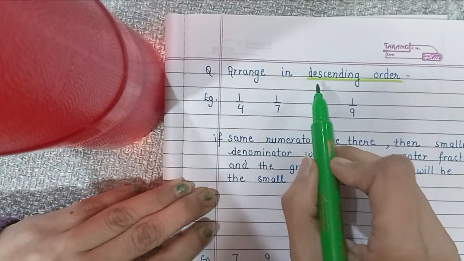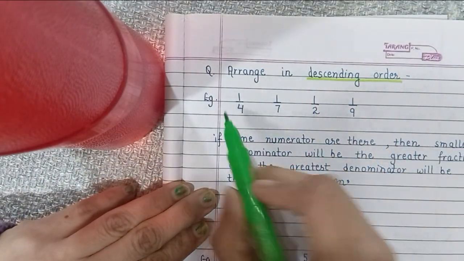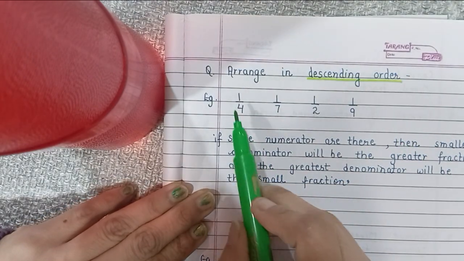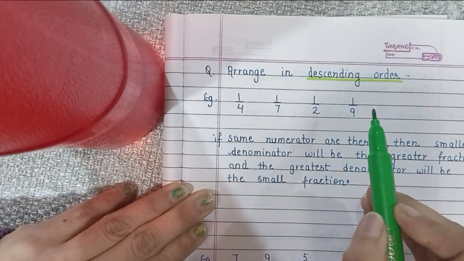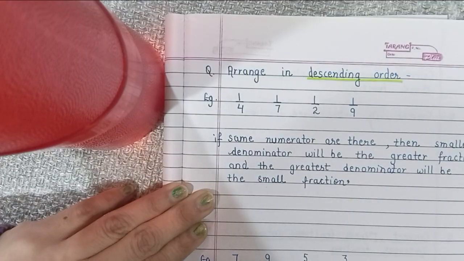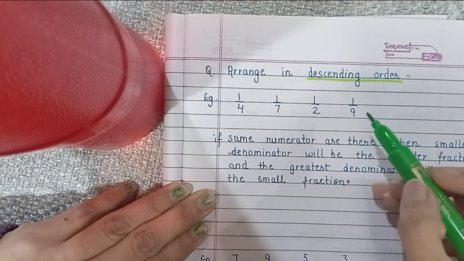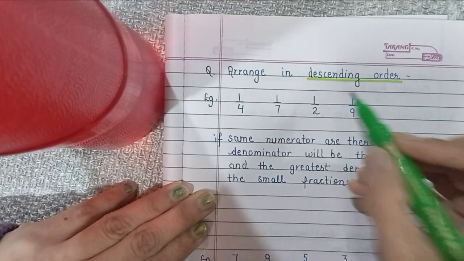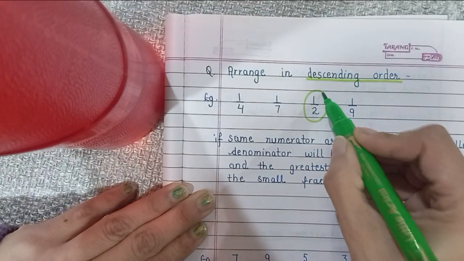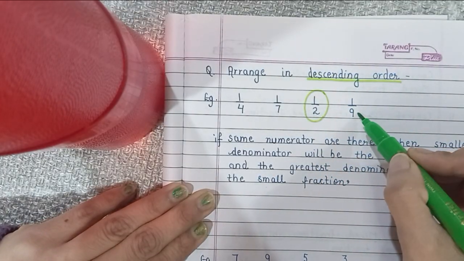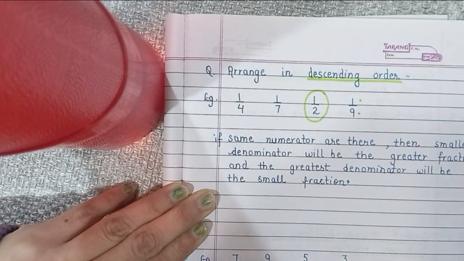Now arrange in descending order. Now you can see here the numerators are the same and the denominators are different. If the numerators are the same, then the smaller denominator gives the greater fraction, and the greatest denominator gives the smallest fraction. This has the smallest denominator, so it is the greater one, and this is the smallest one.